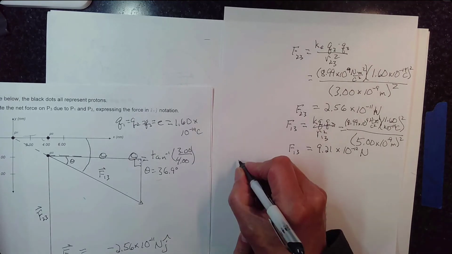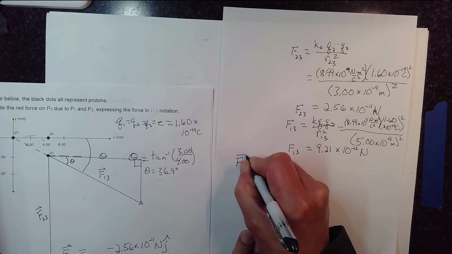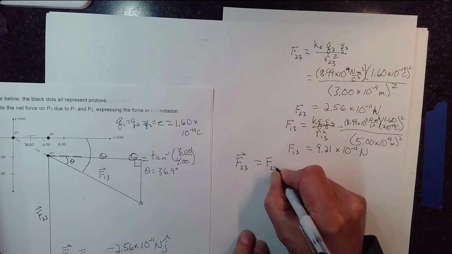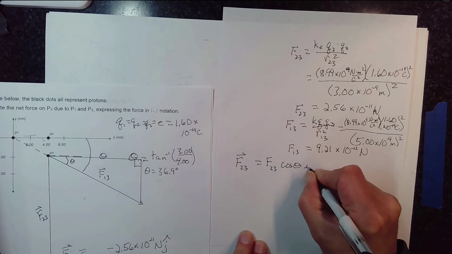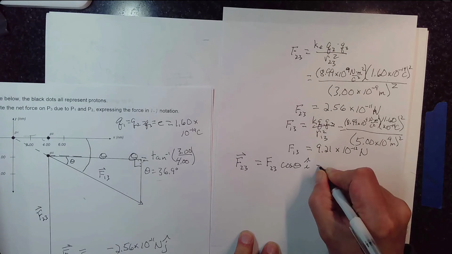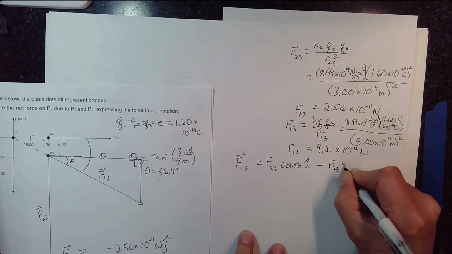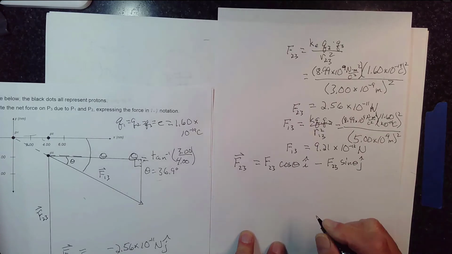So F23 as a vector will look like this. It'll equal the magnitude of F23 times the cosine of theta in the i hat direction minus the magnitude of F23 times the sine of theta in the j hat direction.